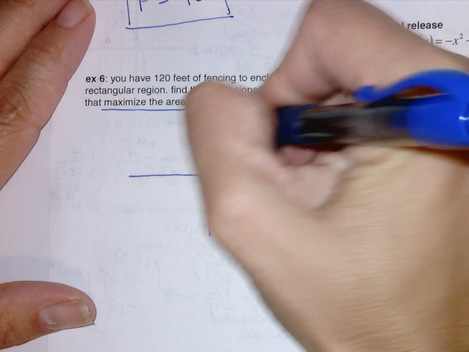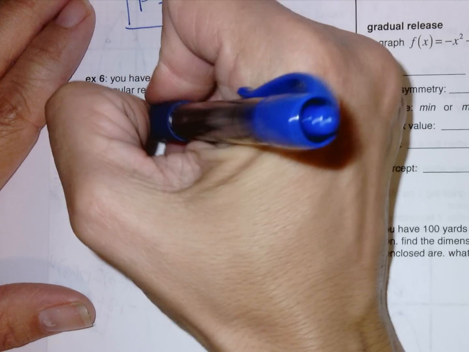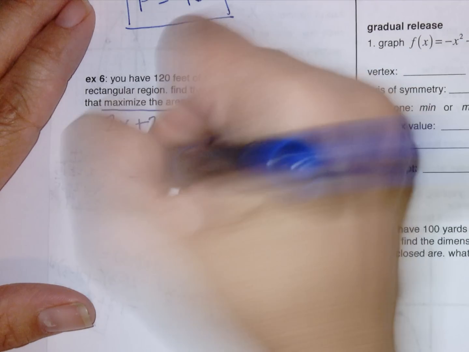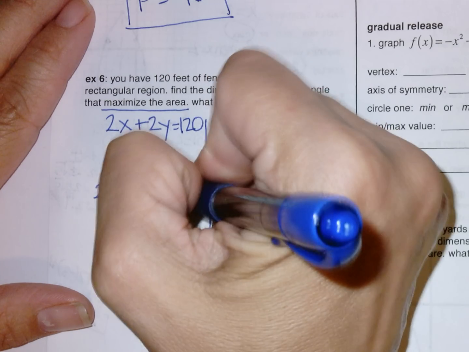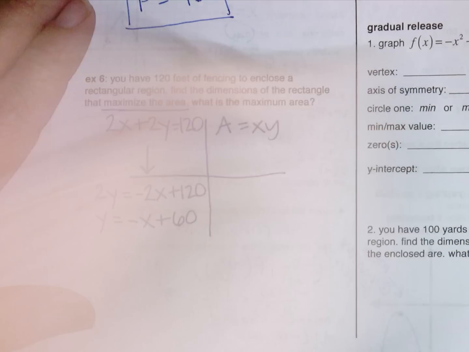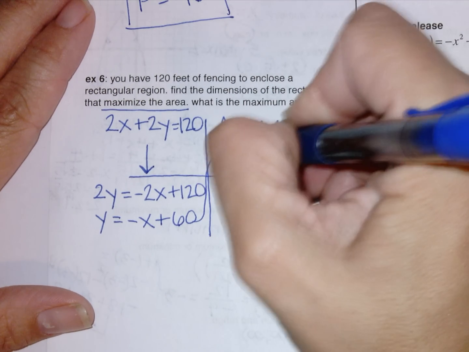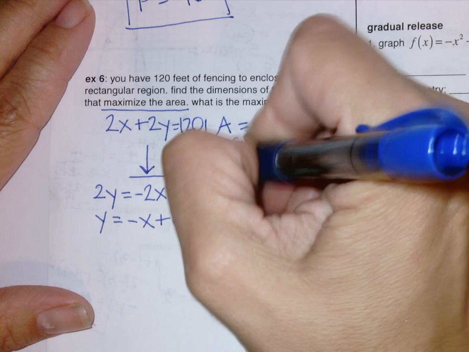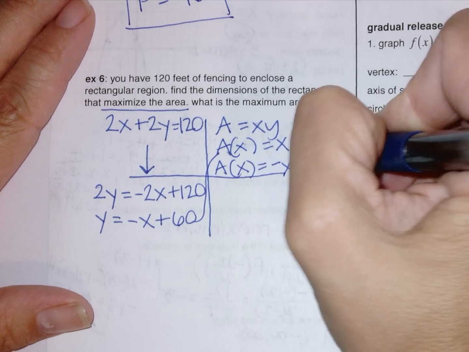So here I go: area equals x times y. Over here, there are no funny dimensions, so 2x plus 2y equals 120. Down in this box, I'm going to solve for y. Then I'm going to take this, come up here, and substitute it in for the y that we have in the area function. So now I have area as a function of one of its dimensions. It's going to be the x dimension.